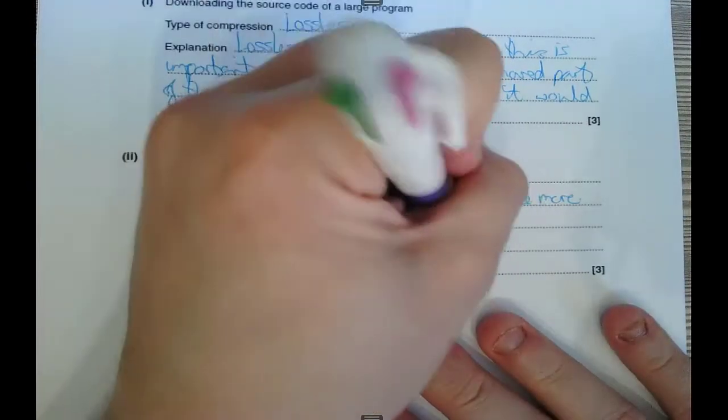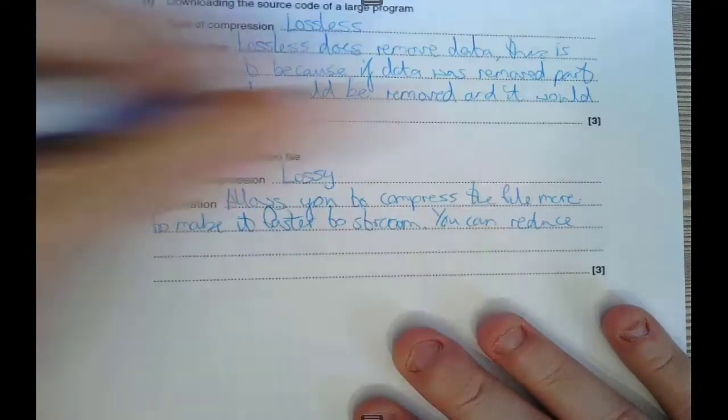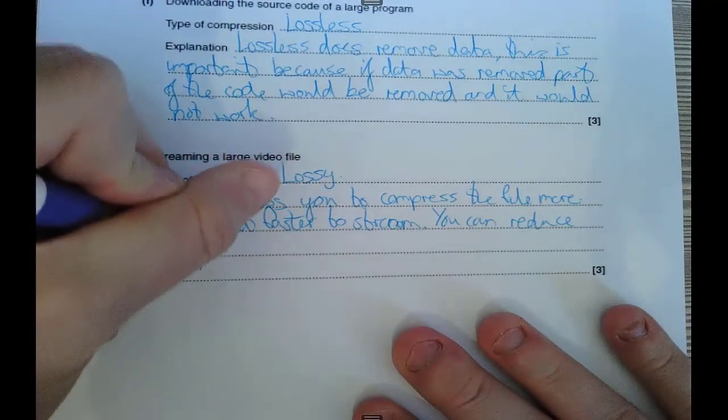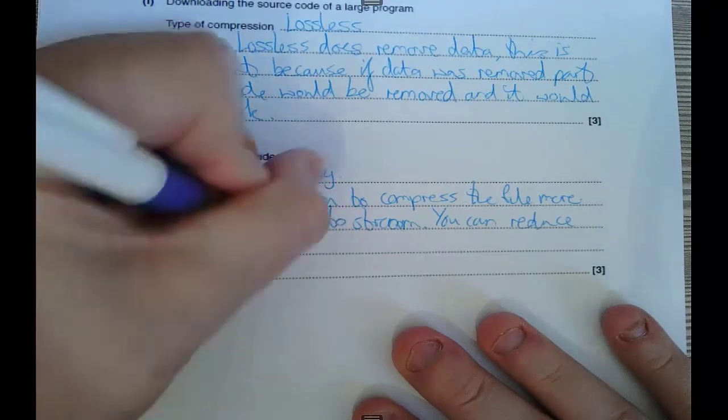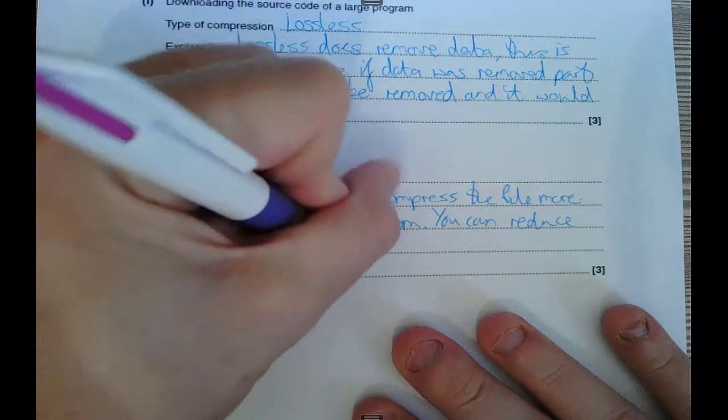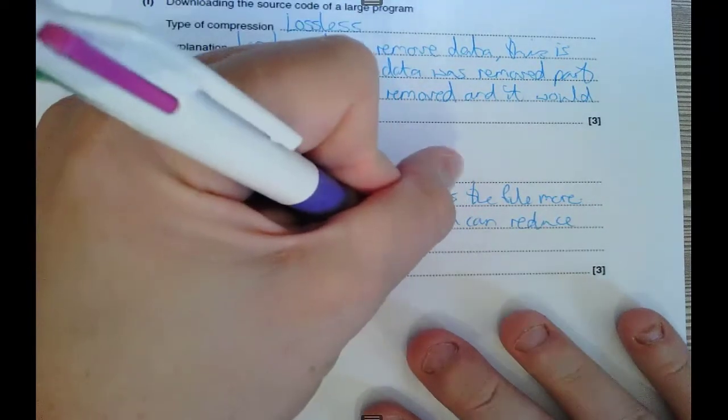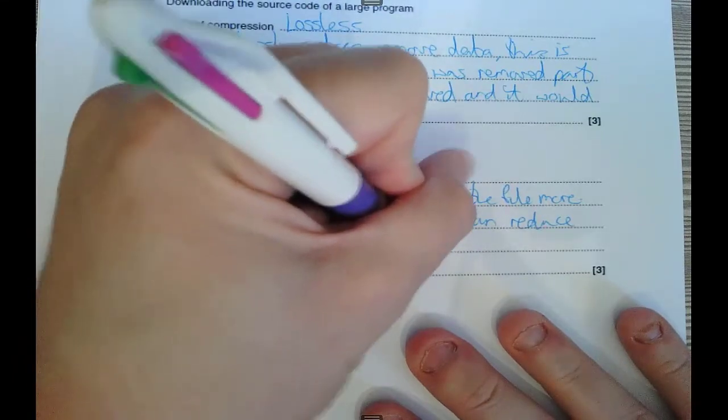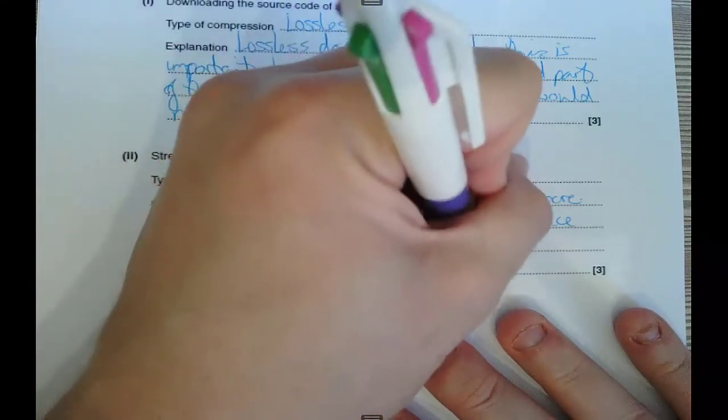And you can reduce the quality of a video and it can still be watchable.